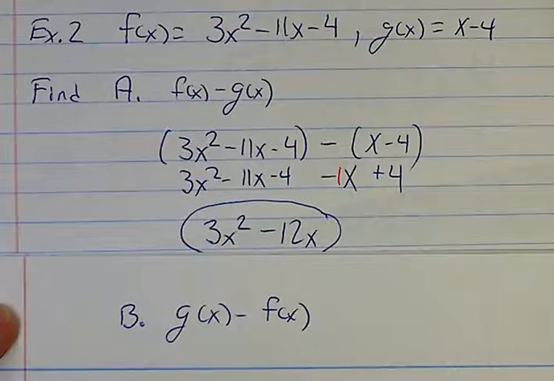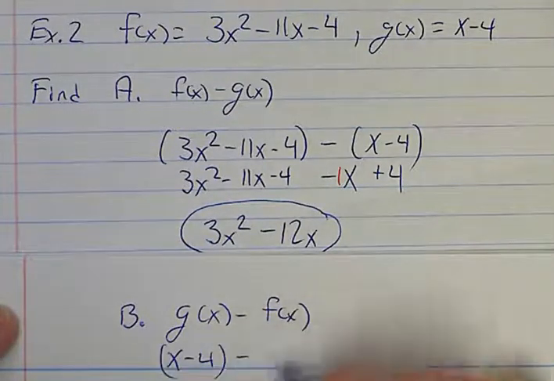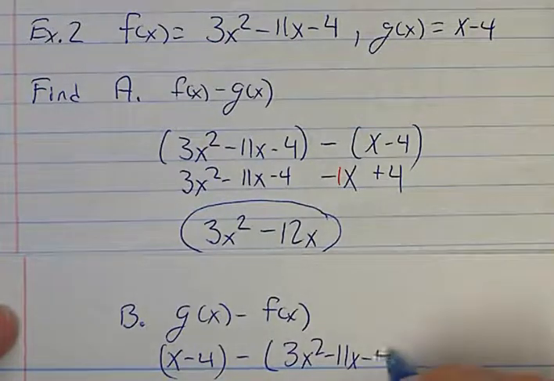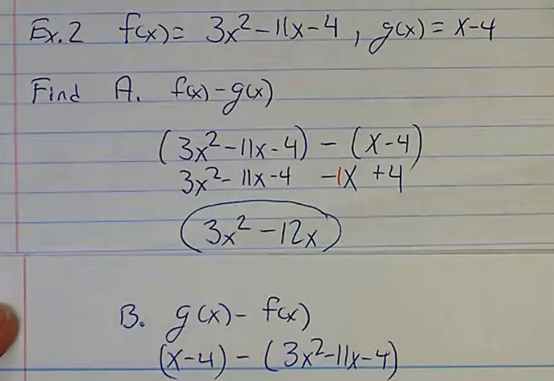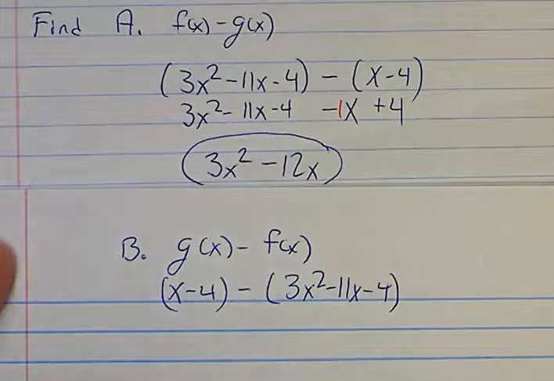Same problem, just in different orders. So for that part, we're going to start with x minus 4, and then we're going to subtract 3x squared minus 11x minus 4. So we reverse the two orders here.